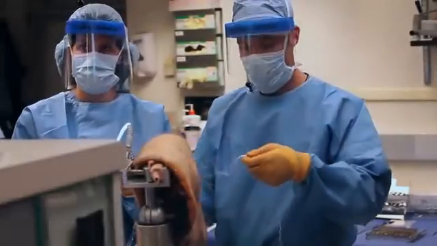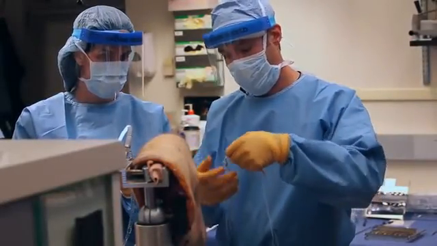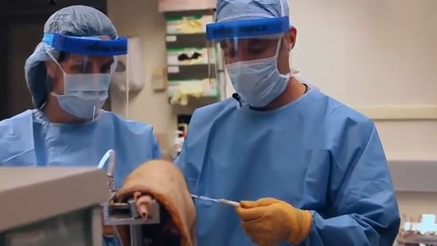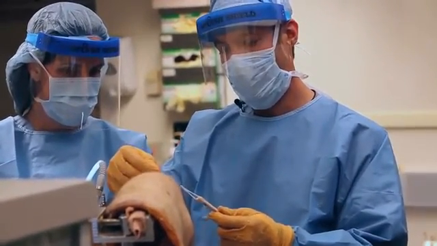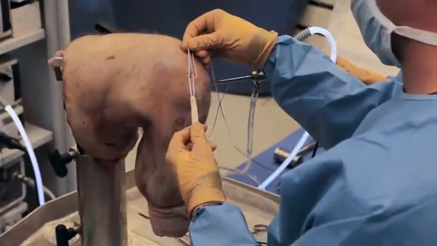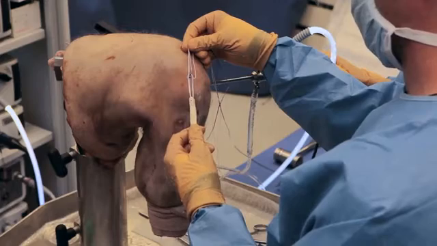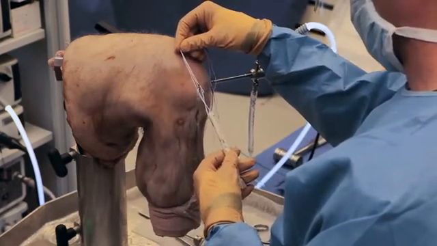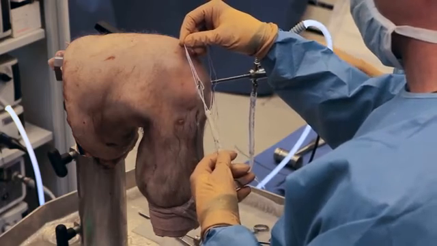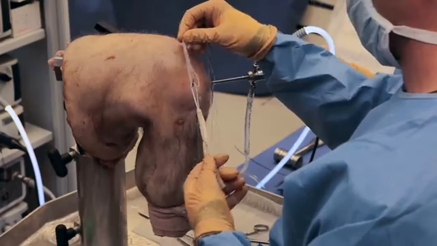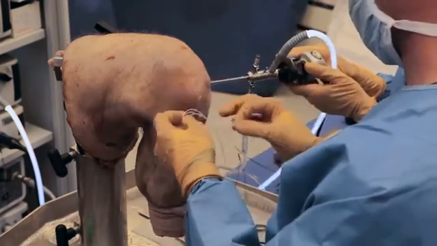So we're going to use the Biomet toggle lock with zip loop. We've pre-zipped this zip loop to 40 millimeters. Our interosseous tunnel is between 35 and 38 millimeters. So we've pre-zipped it. We'll pass it, lock it on the lateral cortex, and then we'll dock the graft into the femoral socket using the zip loop technology.